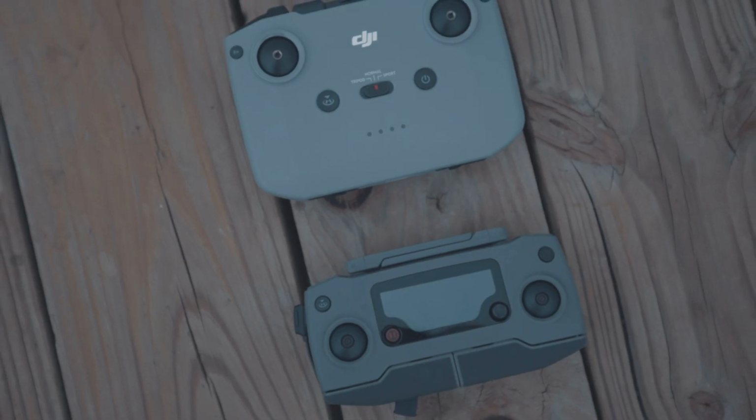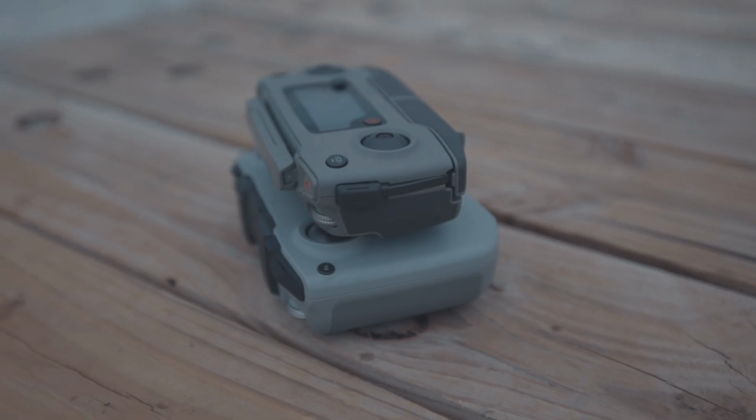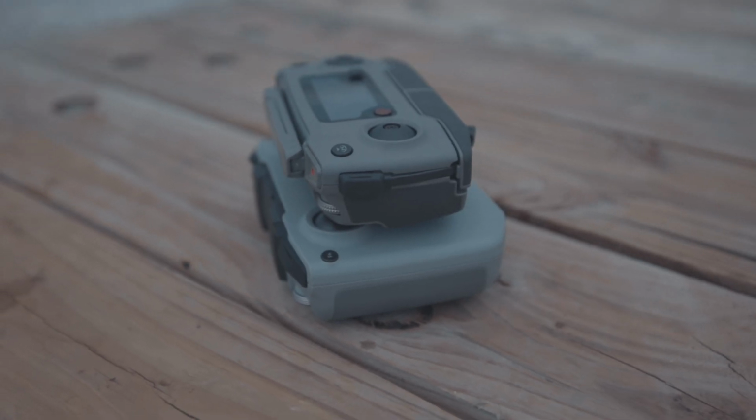So as I said, I've had the 2 Pro since the day it came out, and I flew it so many times, and I can say that the drone is pretty reliable. I crashed it at least 3 times. I flew it in rain a couple of times, and I can say it's built like a tank.